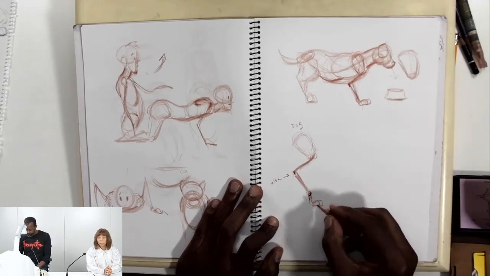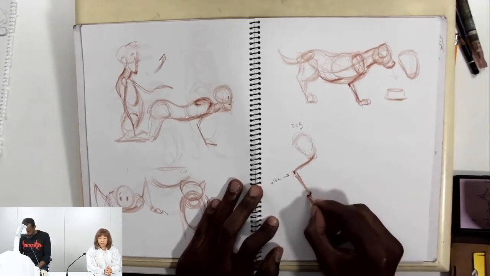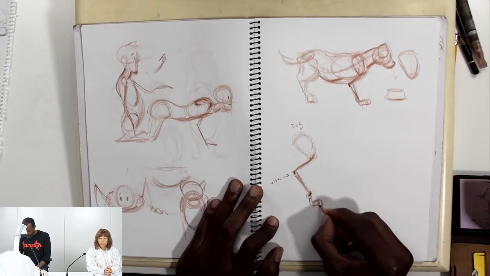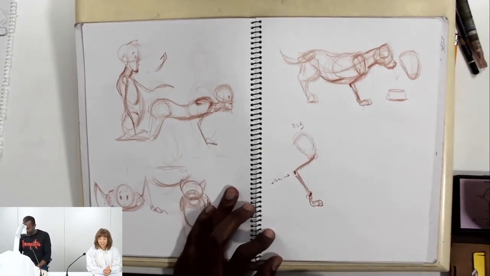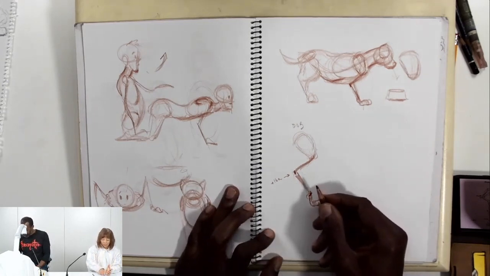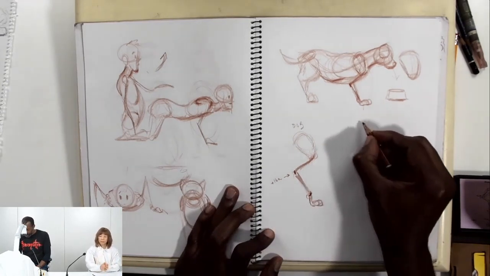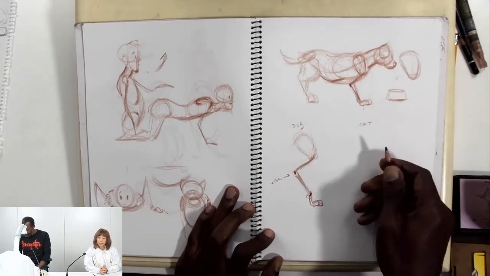Okay. And then basically the hand is down there. Okay. I'm going to do a cat really quickly.